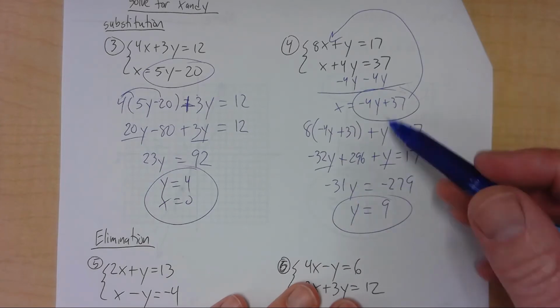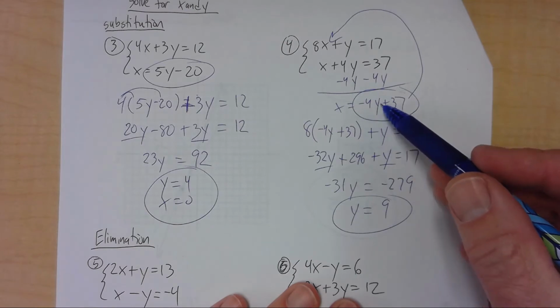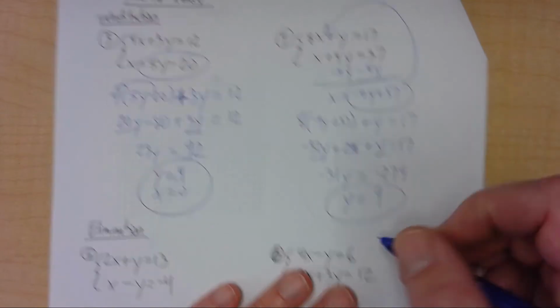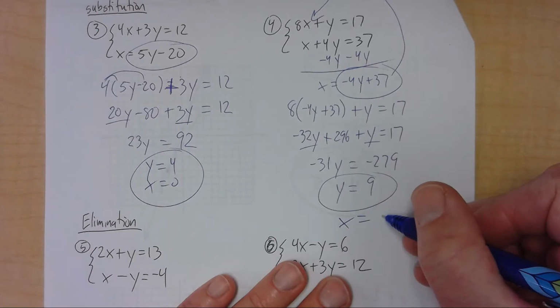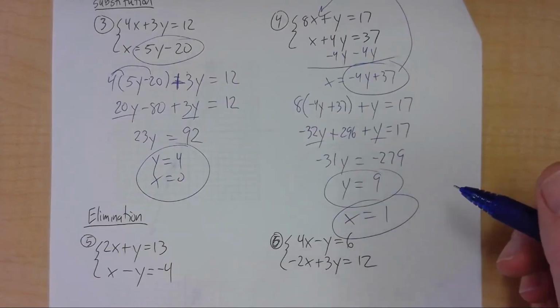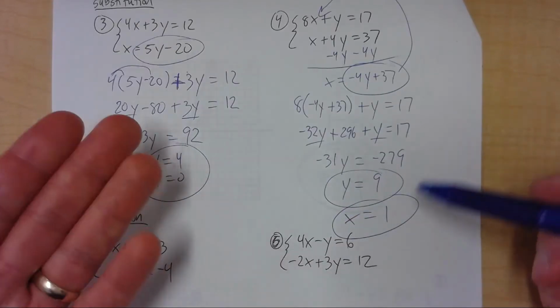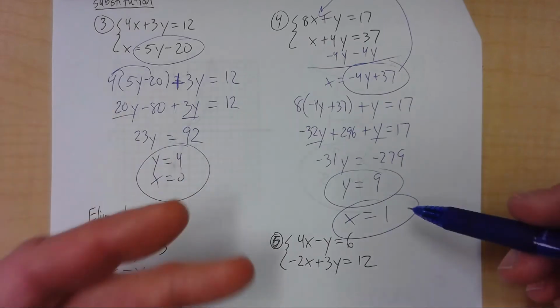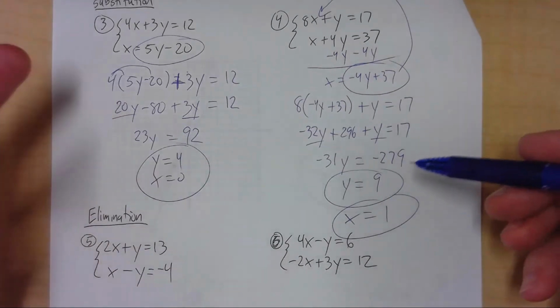Now put the y back in. Negative 4 times 9 is negative 36 plus 37. X is equal to 1. So it's 1 and 9. That would be the intersection point. If you graph the first line, graph the second line, that's the solution where it crosses.